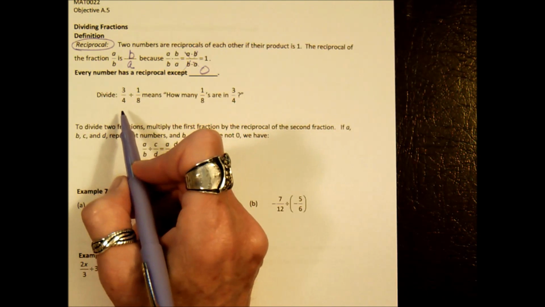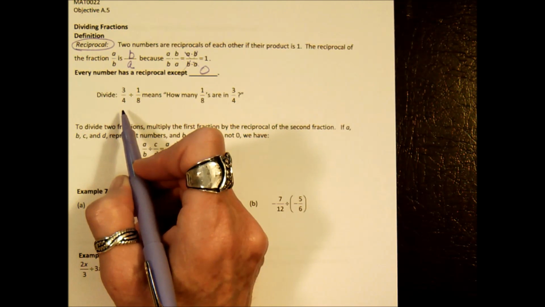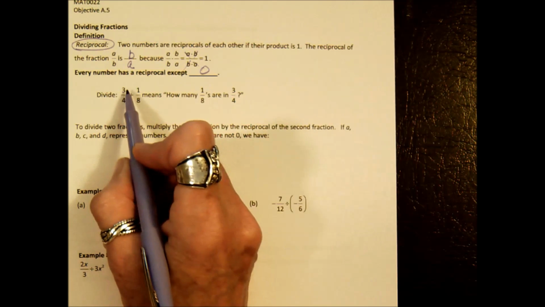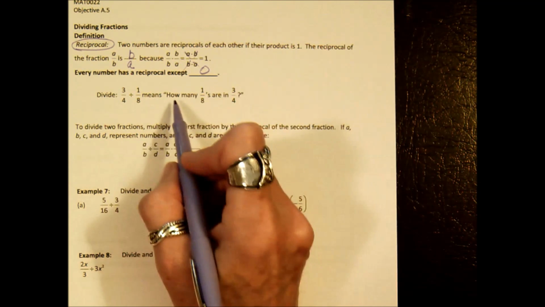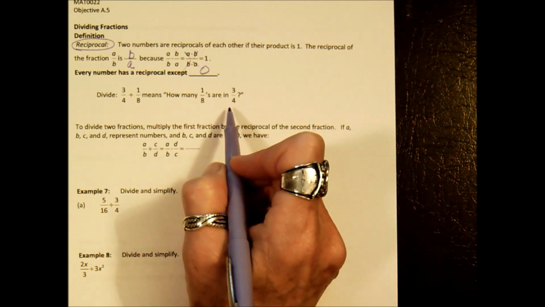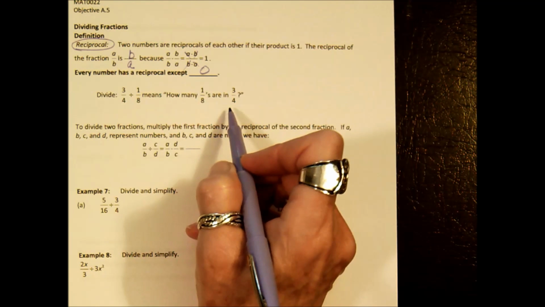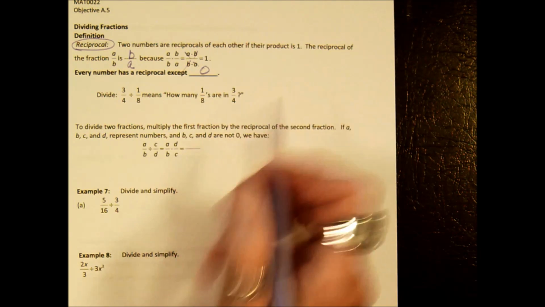So let's look at what division of fractions really means. And I'm not going to draw this like I did with multiplication. It's kind of a difficult thing to visualize. But 3/4 divided by 1/8 means how many 1/8 are in 3/4. I mean, so I could draw that. Most of the time it's too difficult to draw. So this is what you really do with those numbers.